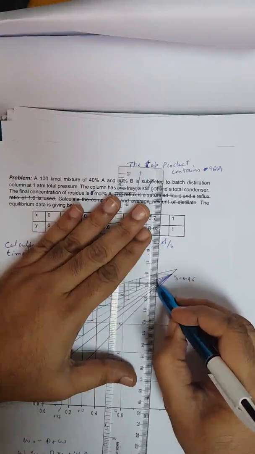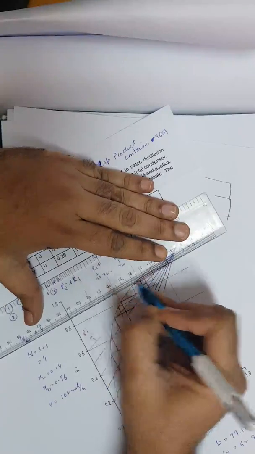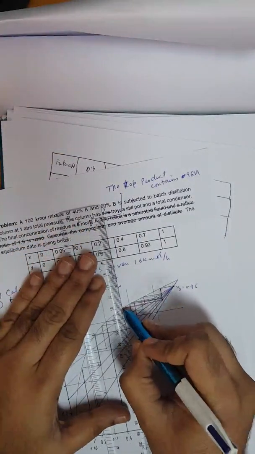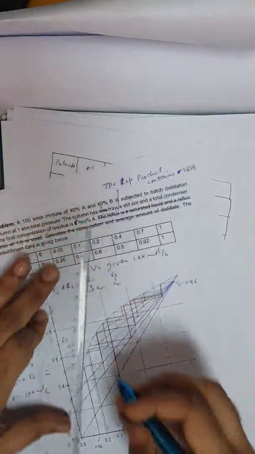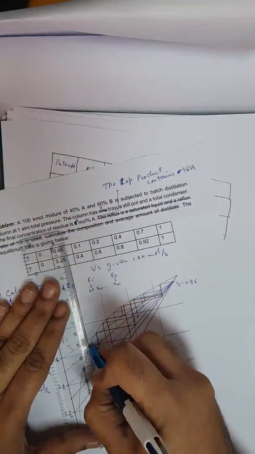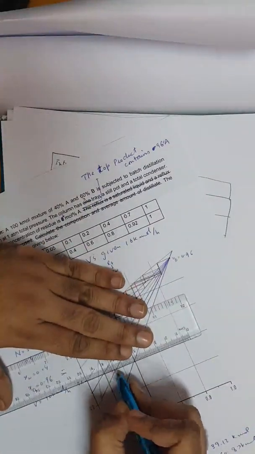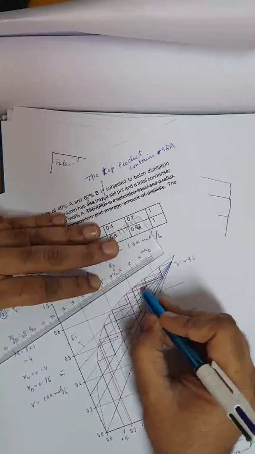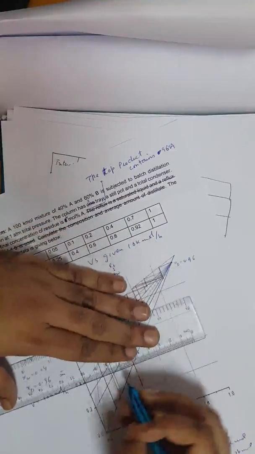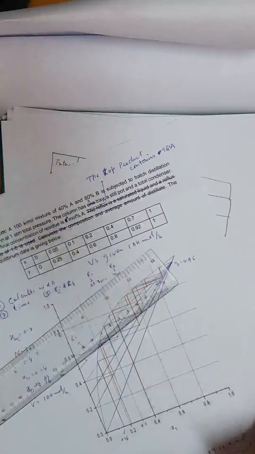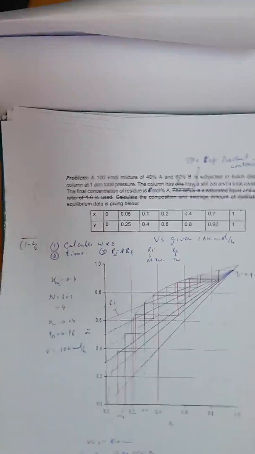So I use this value. See, we are reaching our goal.